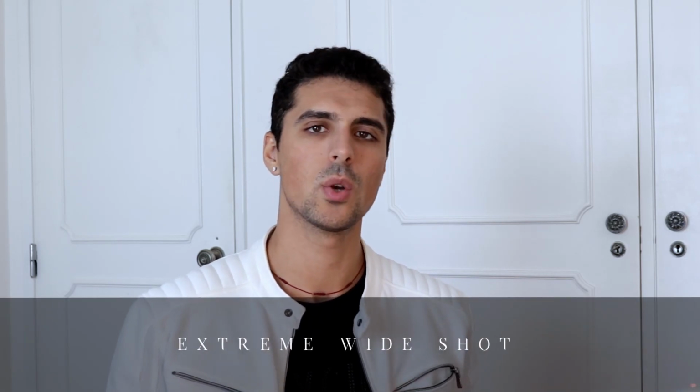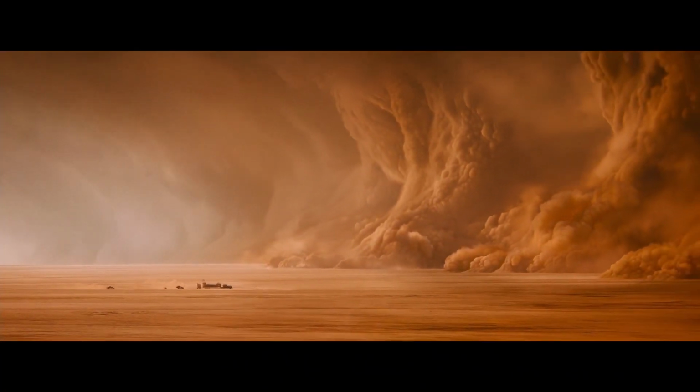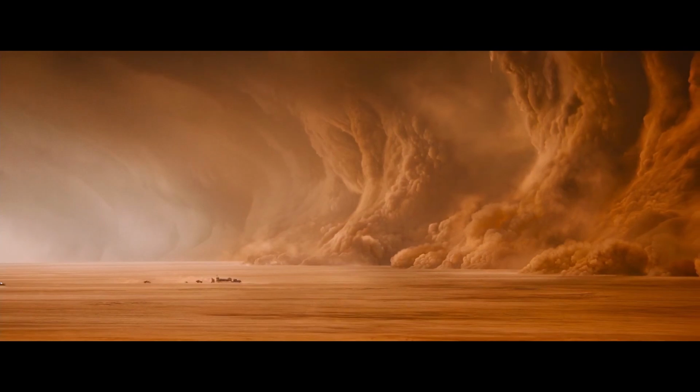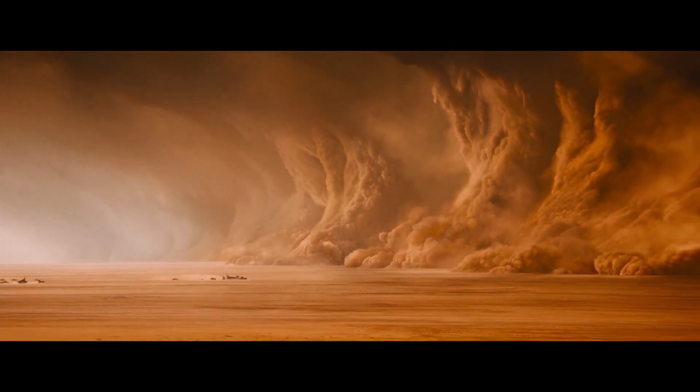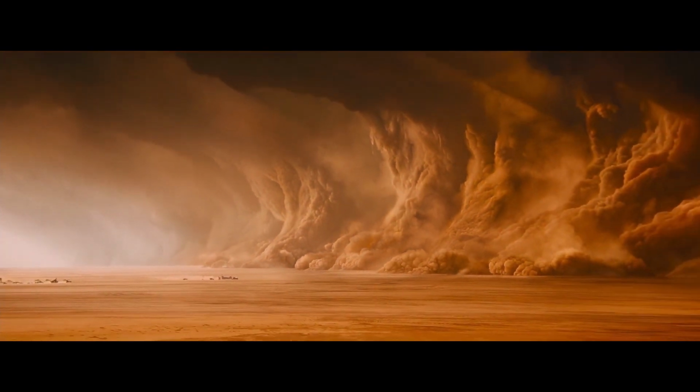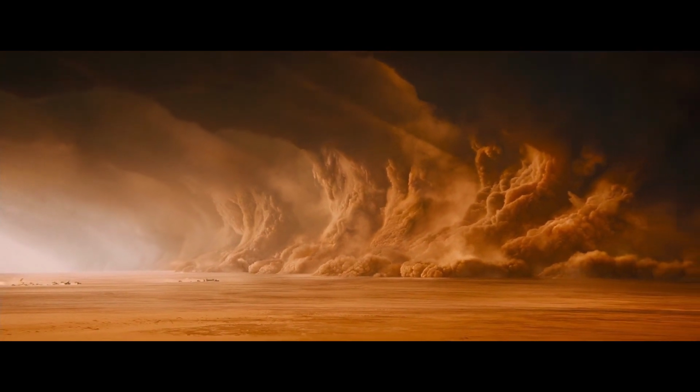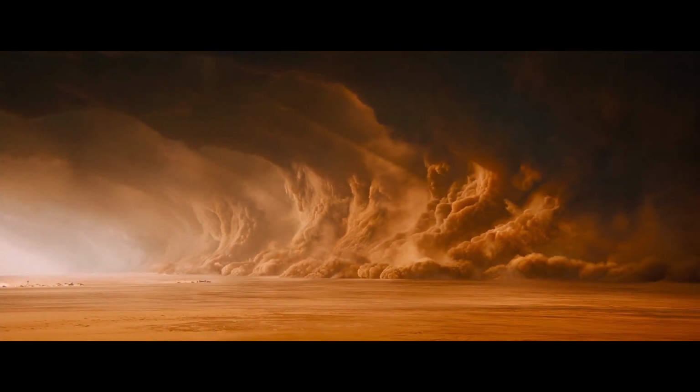Now, an extreme wide shot is all about location. It shows us where the scene is going to take place, and you don't usually see the subject, only maximum an indication of where he may be. Let's take this frame right here from Mad Max Fury Road. Absolutely love this movie. You see a very far shot where we can see not only the location itself, but also the sheer size of the storm that is approaching.